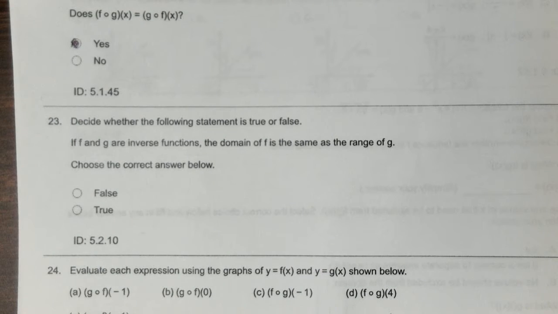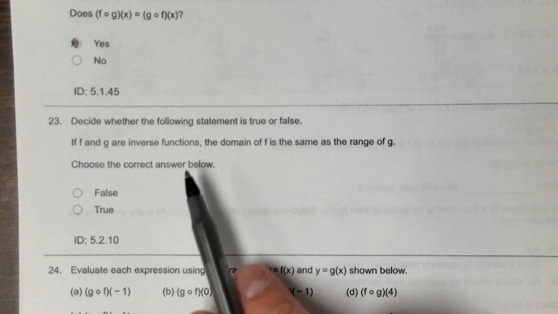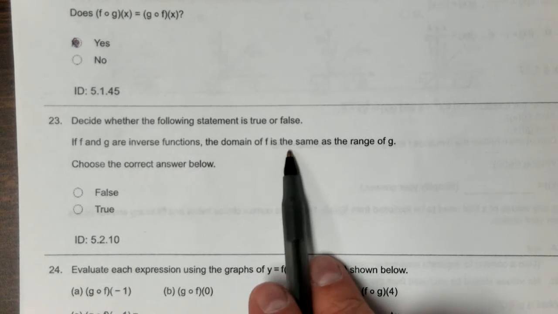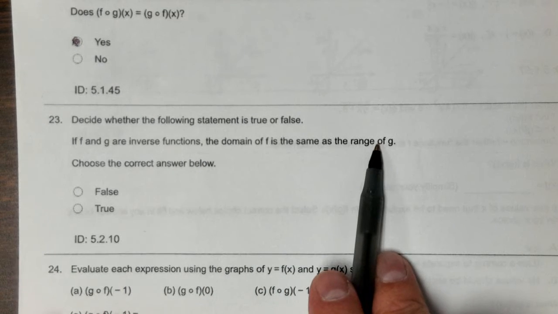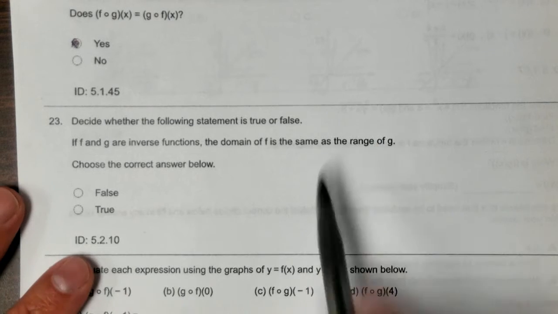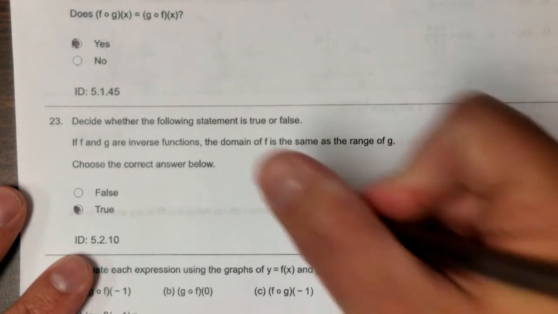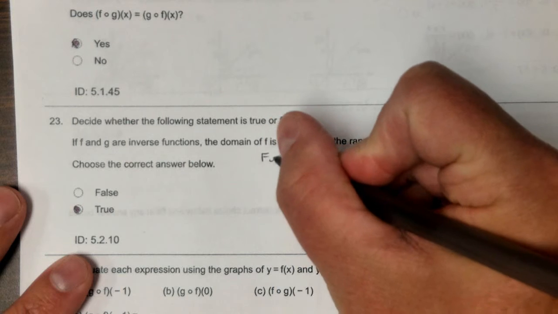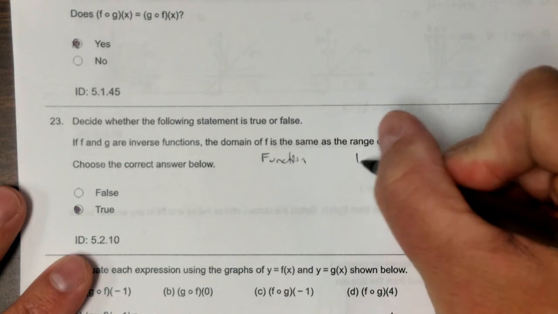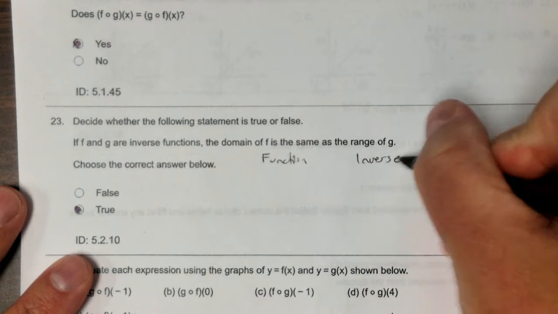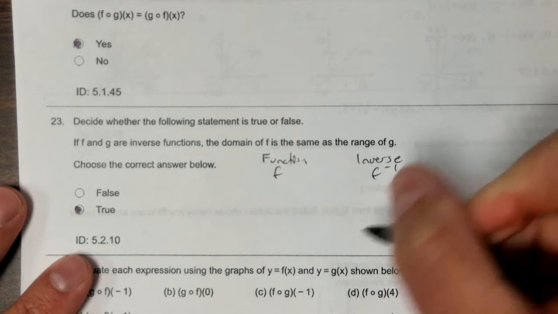Okay. Number 23, decide whether it's true or false. If f and g are inverse functions, the domain of f is the same as the range of g. Yeah, that's true. Good. So think about the function and the inverse, f and f negative 1.